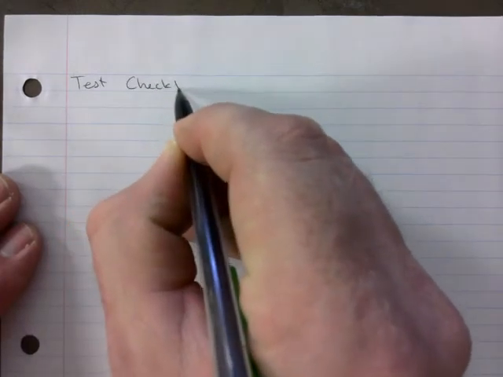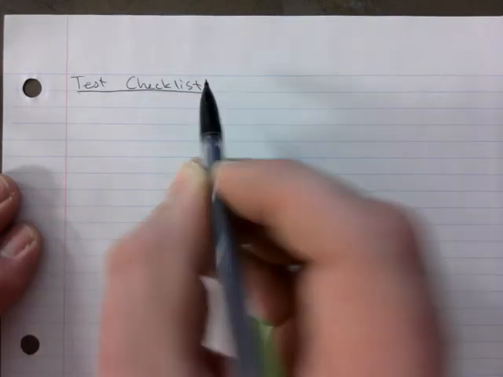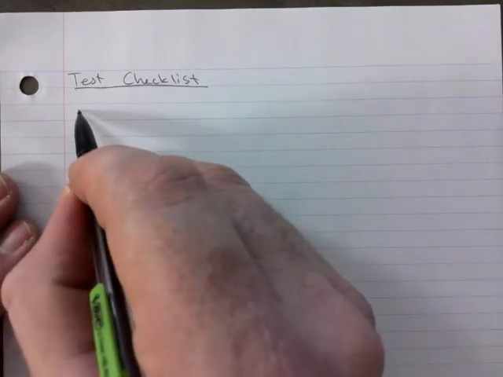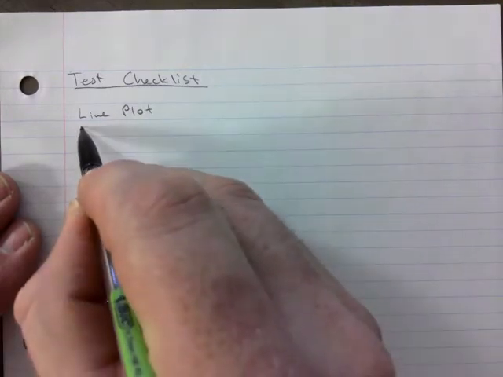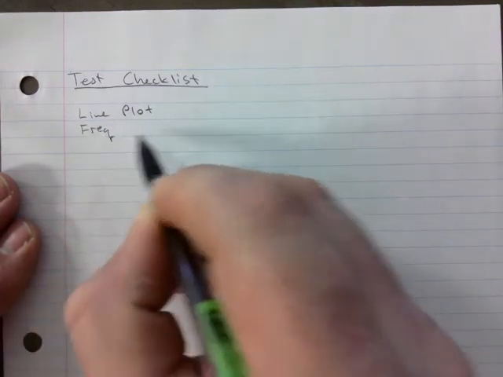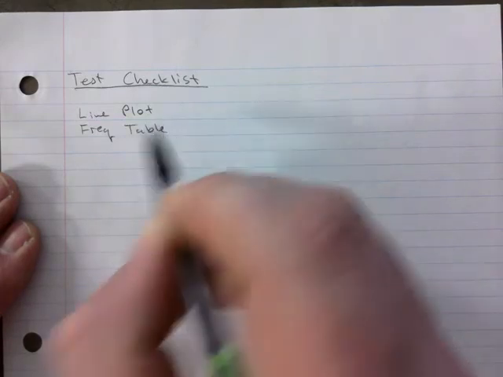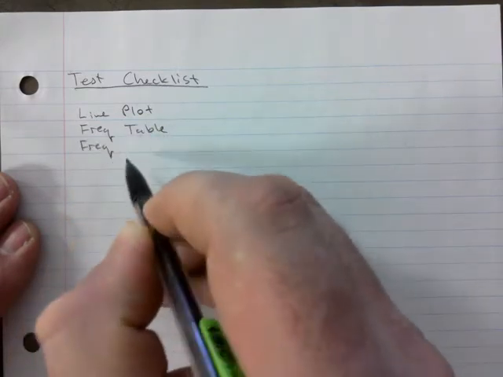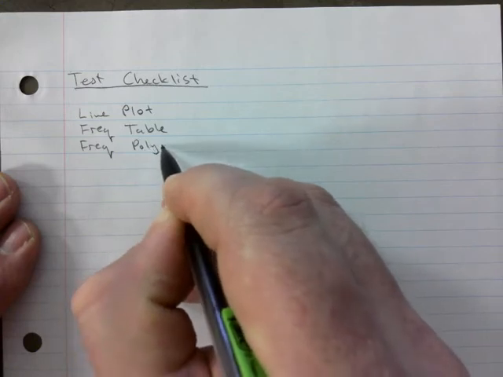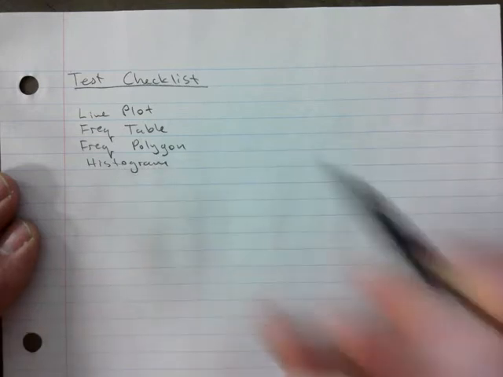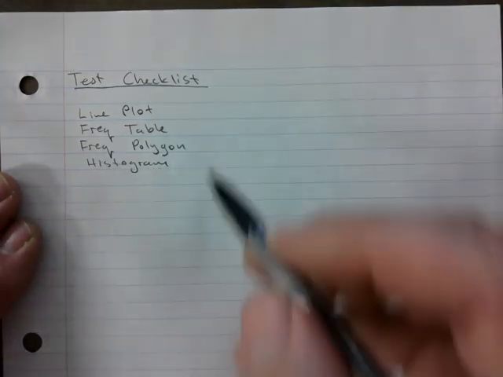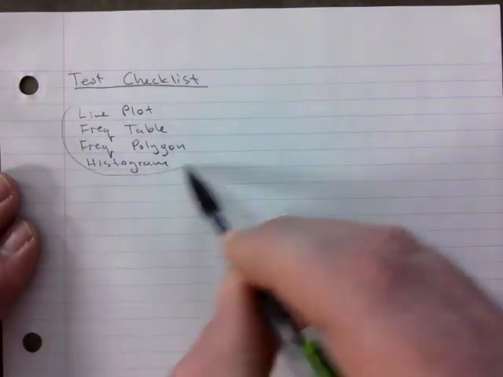So when you're doing a test checklist, remember that you need to be able to make a line plot, a frequency table, frequency polygon, and a histogram. Okay, you need to be able to do all of that. So these are graphs, right?